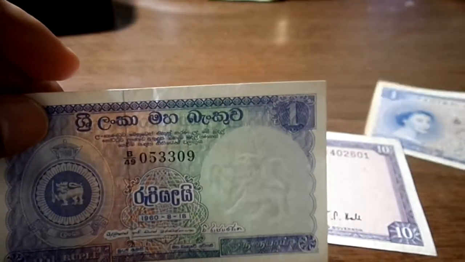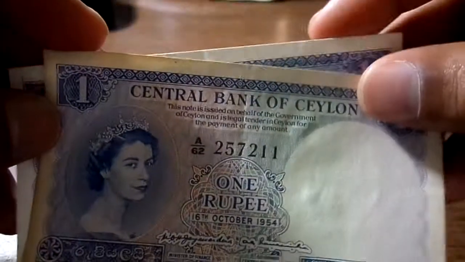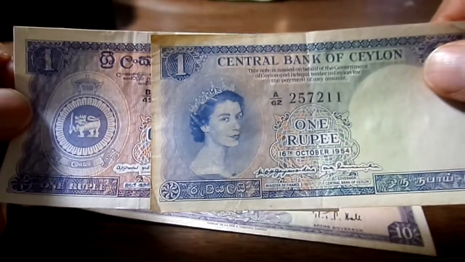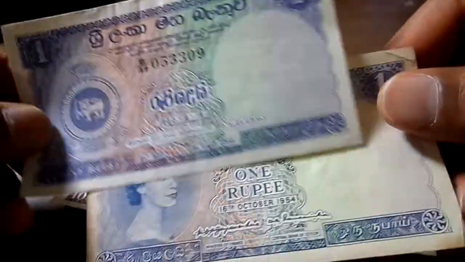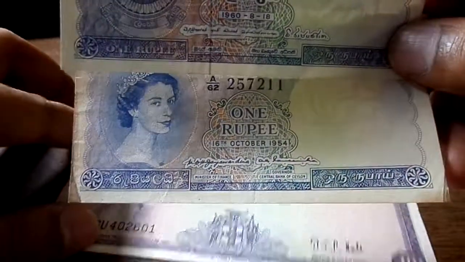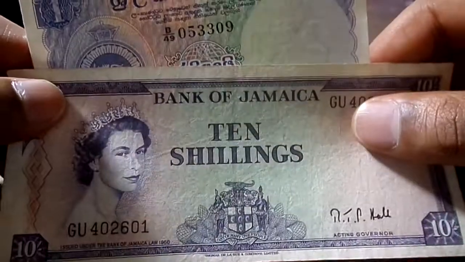So in review for today's video, I have the third portrait of Queen used in Sri Lanka before and after independence of Sri Lanka, two variants of this bill, 1960 and 1954, and a similar currency bill having a portrait from Jamaica.